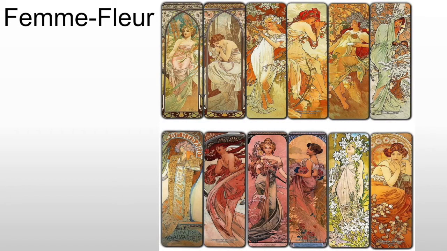So we're going to see, for example, the Femme-Fleur. We see a lot of prints of women during this period. It's very, very common. Here we see one collection. This is looking at the months of the year. But what they're doing is they're trying to connect the natural world with what they see as the graceful lines of the female form. And sometimes they're nude, sometimes they're clothed. Usually there's a flowing element to it, especially in the clothing.